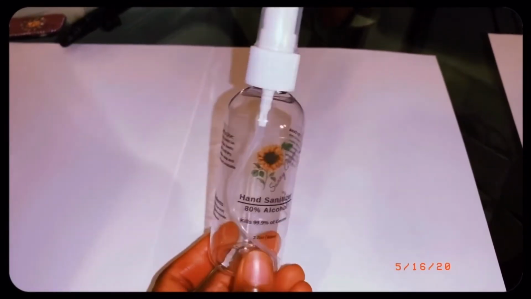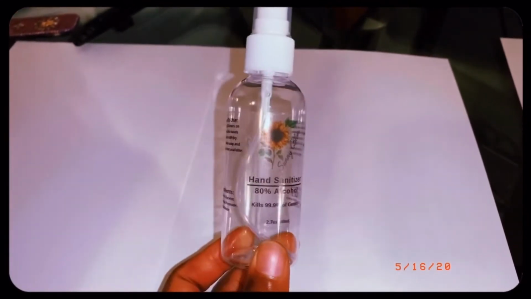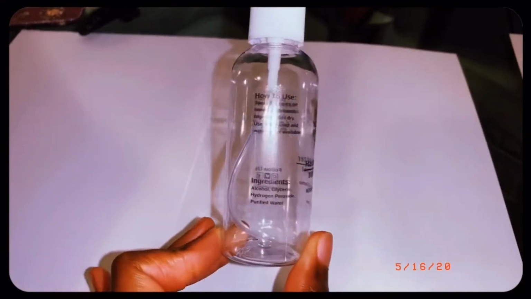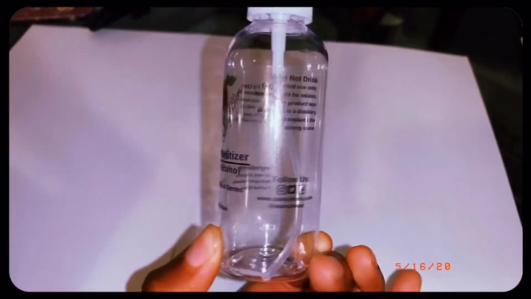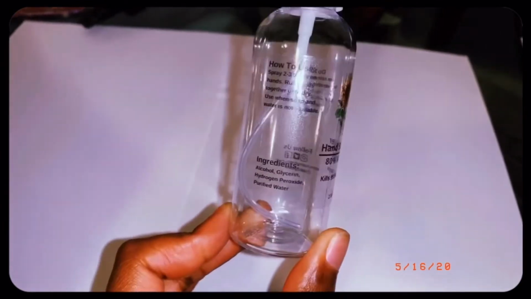Okay, the first thing I'm gonna show you guys how to create is a product label. This is a product label I created for my hand sanitizer, and I printed it at home myself. It was quick and easy and cheap.